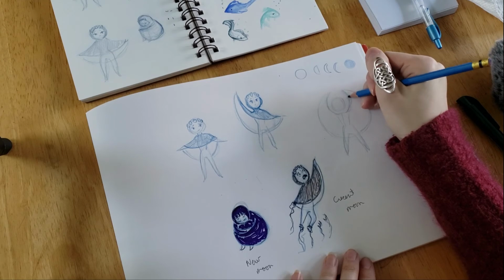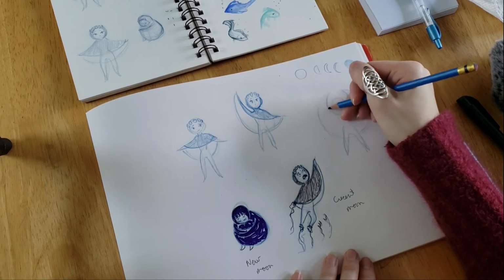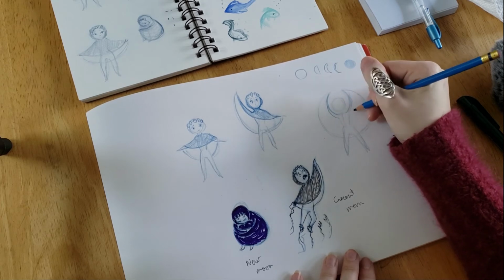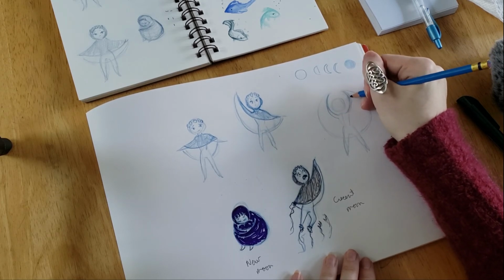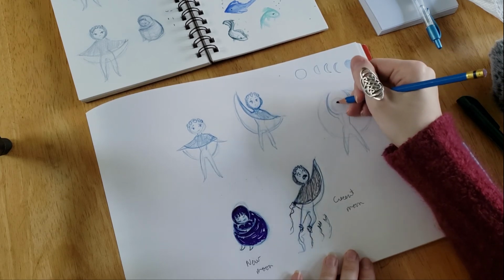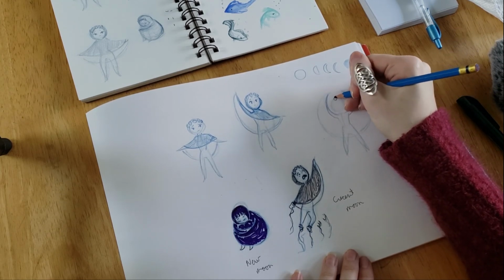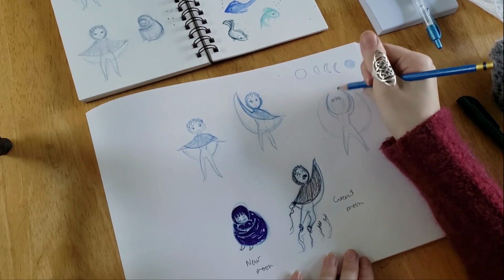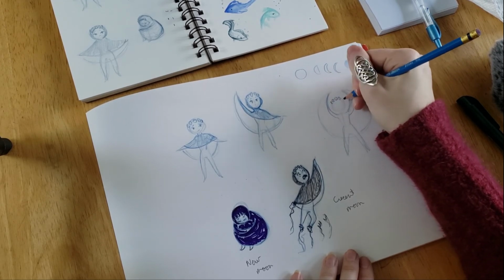Again, this cloak doesn't have to behave like a normal type of cloak because it's a little more symbolic, which is, again, a nice perk with drawing something in this style. So anyway, yeah, she's just full glory, full moon. This is the height of her strength when she's just radiating light everywhere.